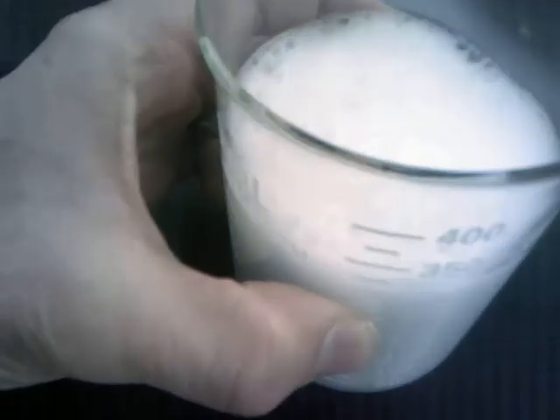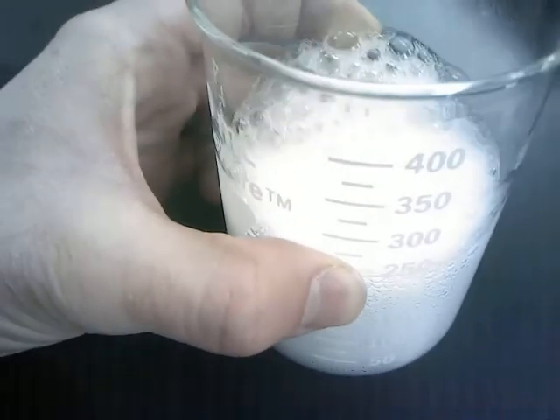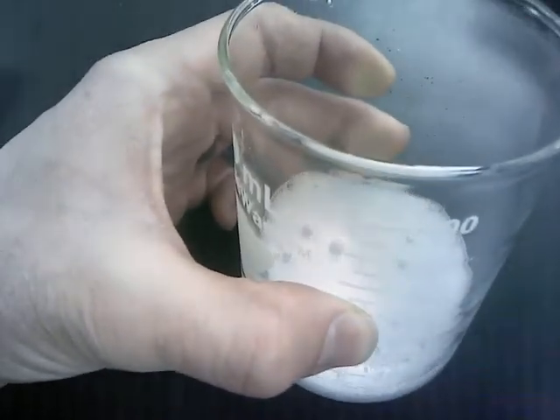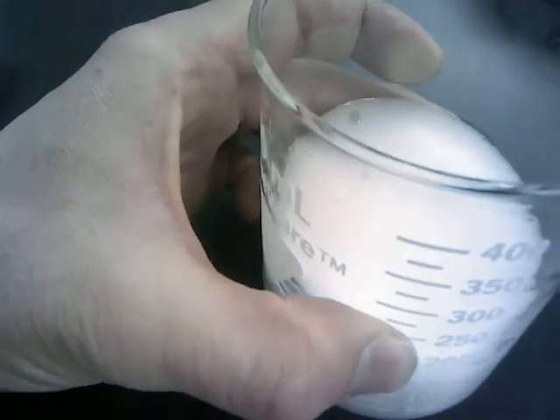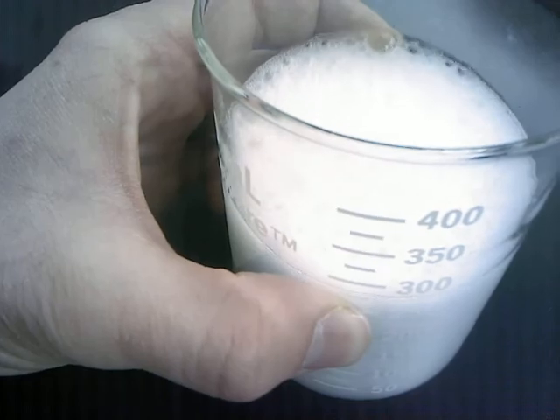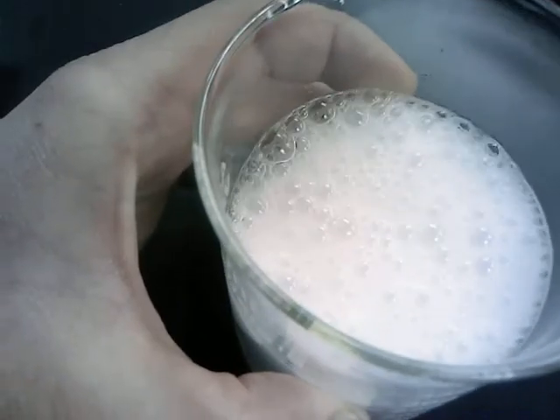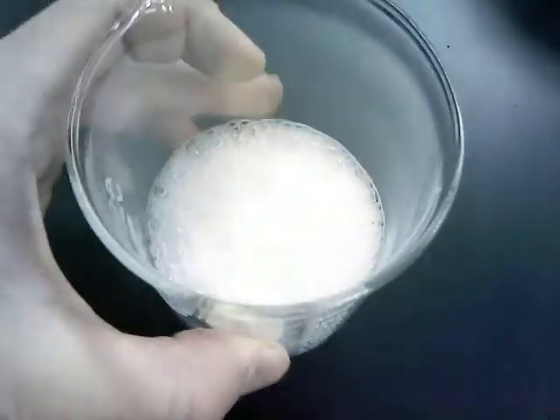And again, I can pour more and more acetic acid to react with the baking soda, and we can see with our naked eye that we have a chemical reaction. All right, so again, our example here is baking soda and vinegar, or sodium bicarbonate and acetic acid.